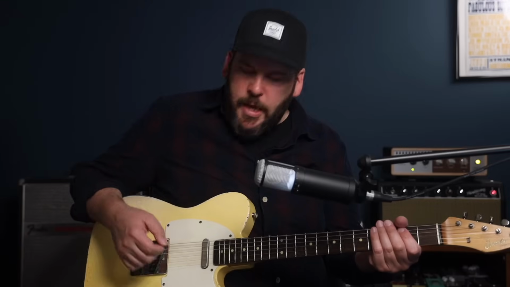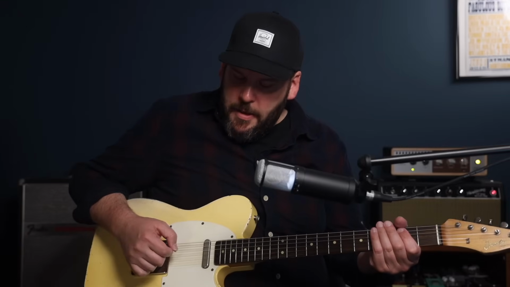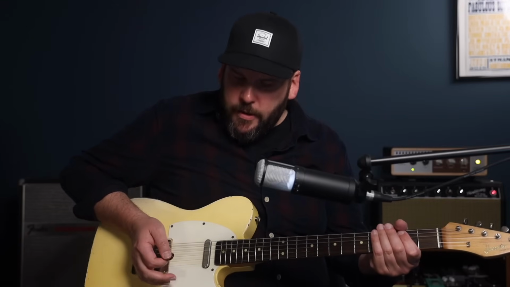And again, I'm keeping sort of a muted feel with my right hand. I'm muting the strings to keep things sort of tight and staccato, and then letting the notes that I want to ring out, those root notes on the downbeat, letting those ring out.